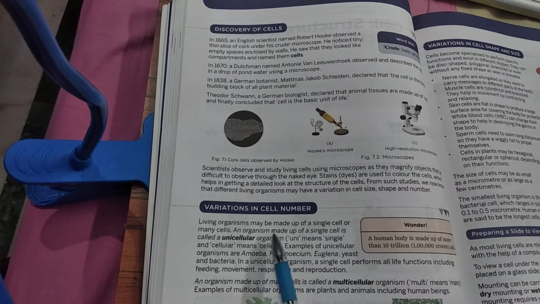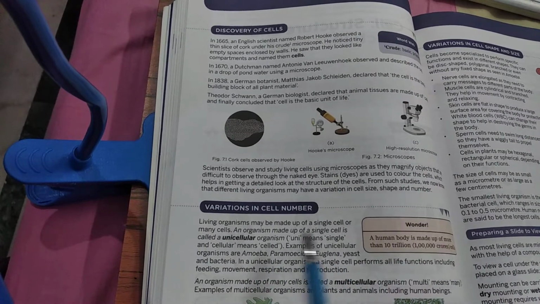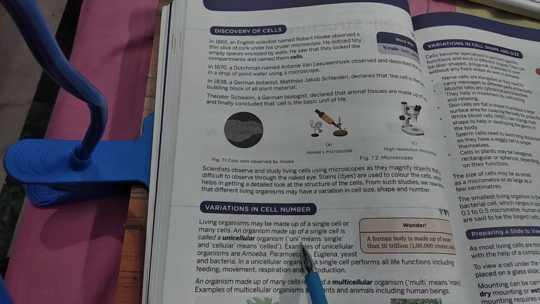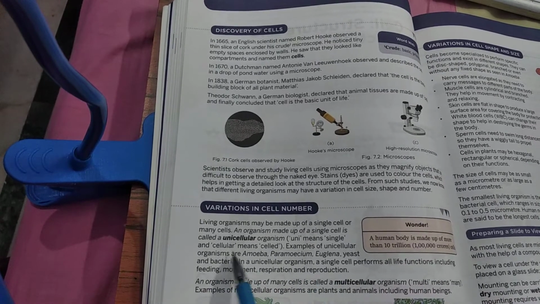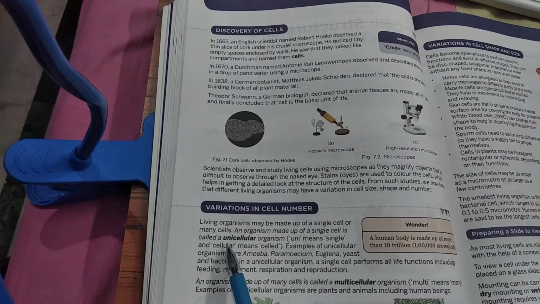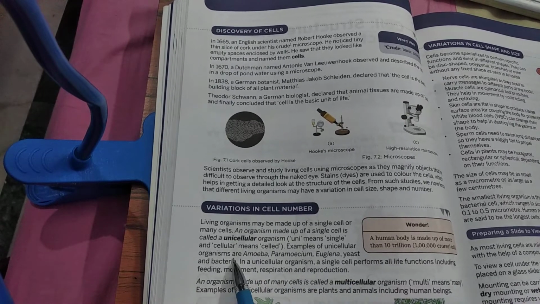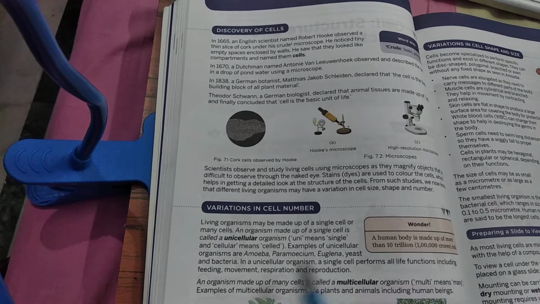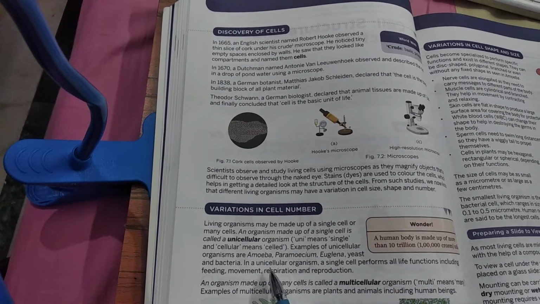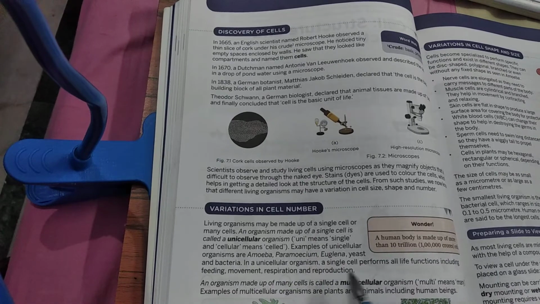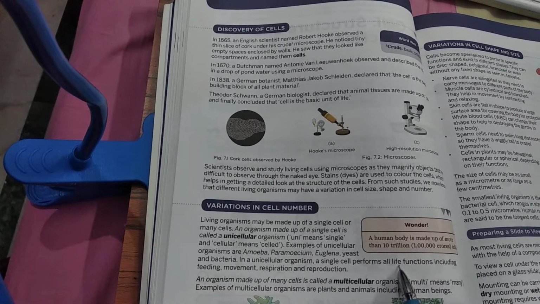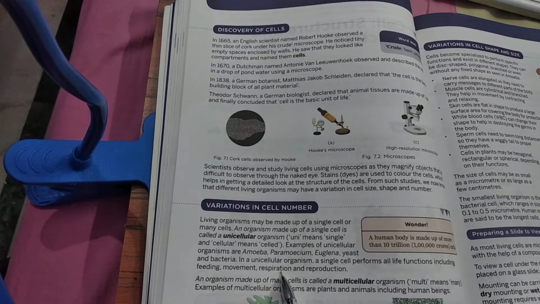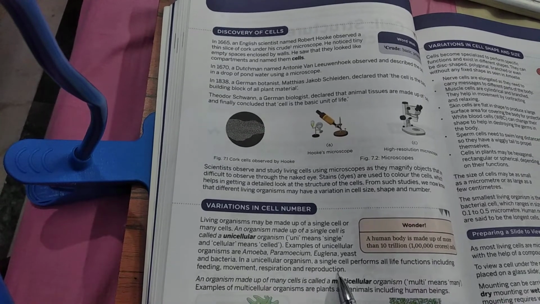An organism which is made up of a single cell is called a unicellular organism, where uni means single and cellular means celled. और एग्जाम्पल्स क्या हैं यूनिसेलुलर ऑर्गेनिज्म के लाइक अमीबा, पैरामीशियम, यूगुलेना, ईस्ट एंड बैक्टीरिया. In unicellular organisms a single cell performs all life functions including feeding, movement, respiration and reproduction.